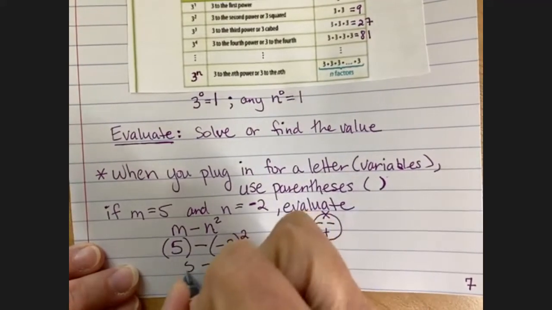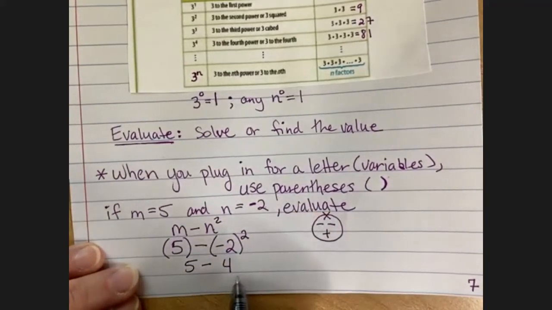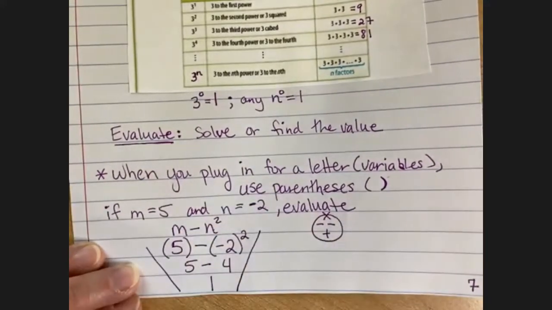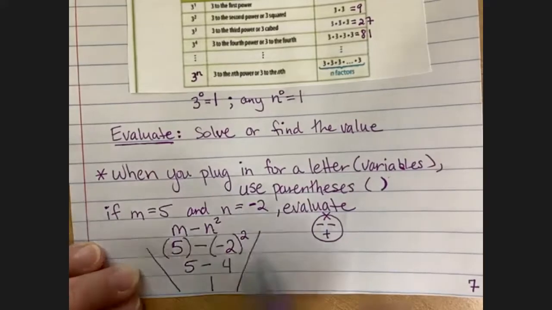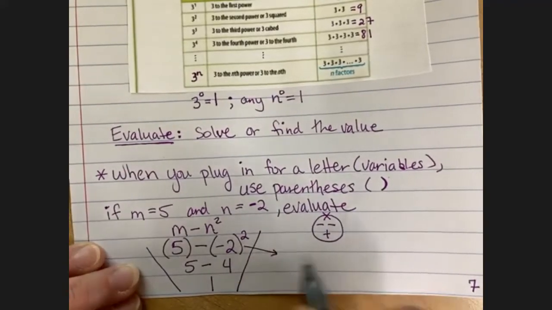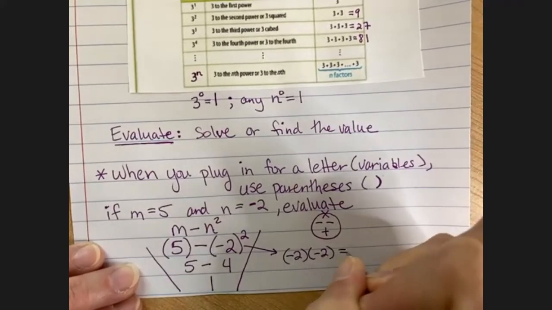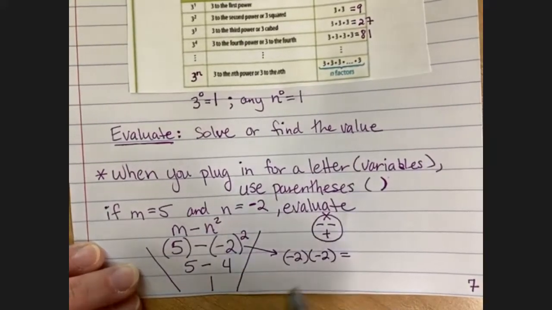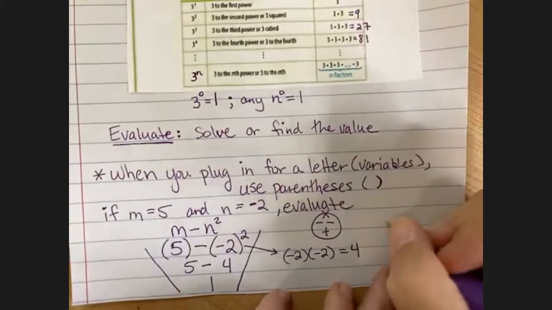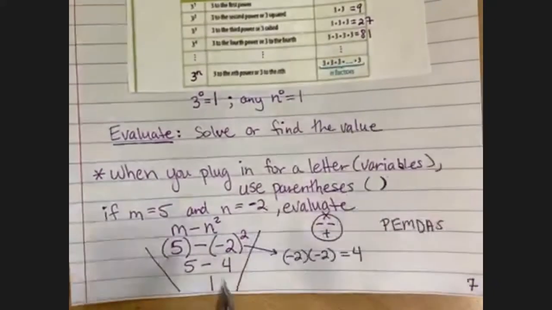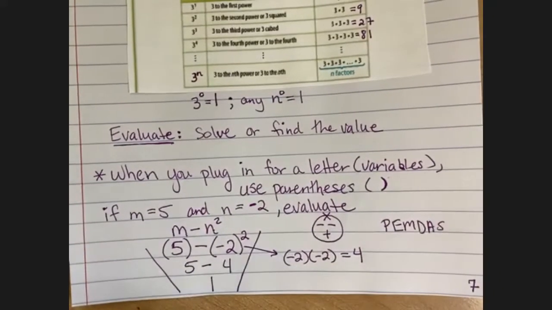So this would be just a simple positive 5. 5 minus 4 is 1. And just a reminder, you want to funnel this down as you're solving. Okay, so again, I'm going to write this over here. This is -2 being multiplied by -2, because it's 2 of the -2's being multiplied. And in order of operations, which is PEMDAS, I always have to do exponents first before I add or subtract.